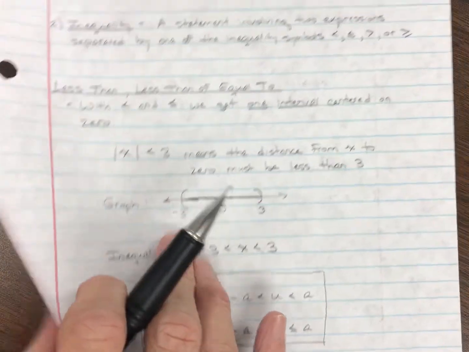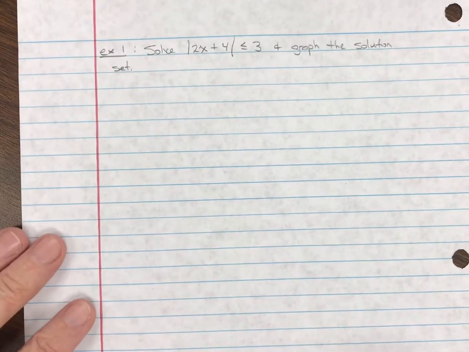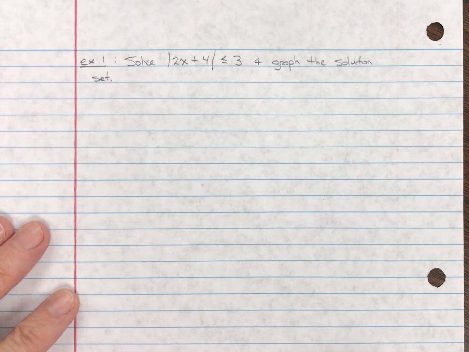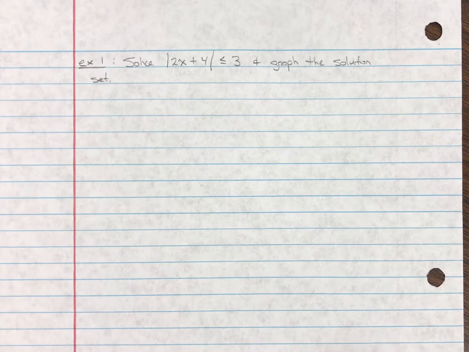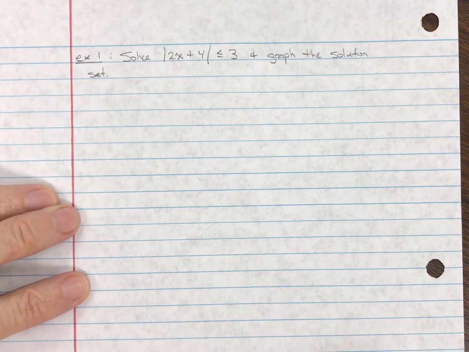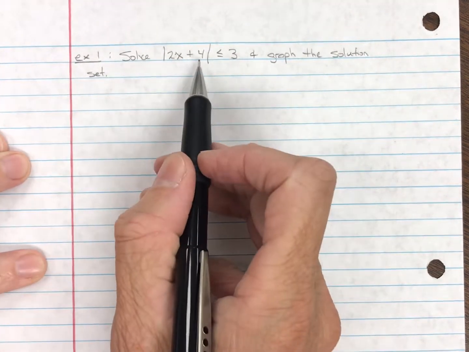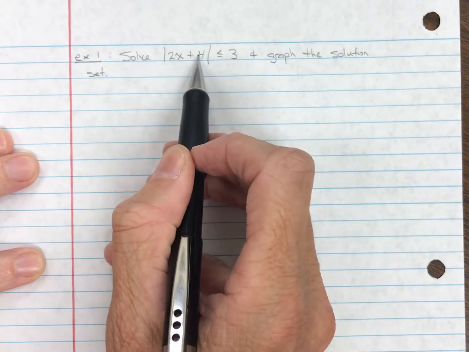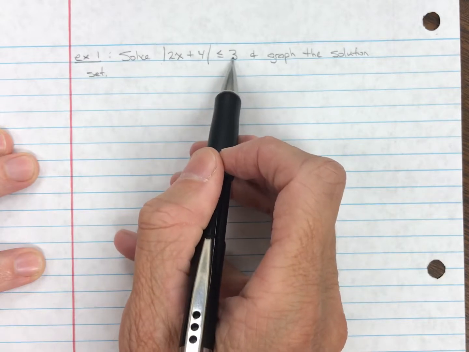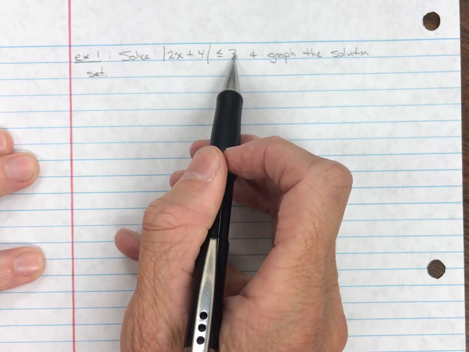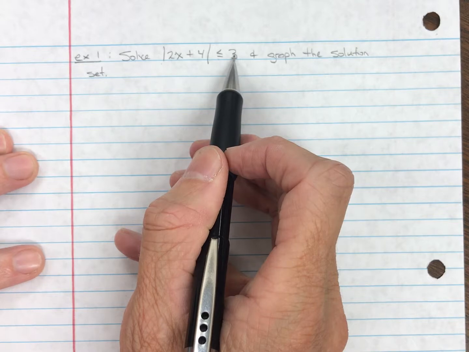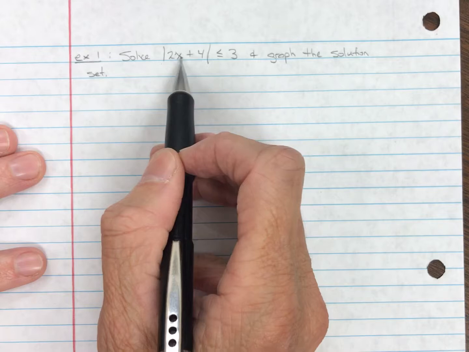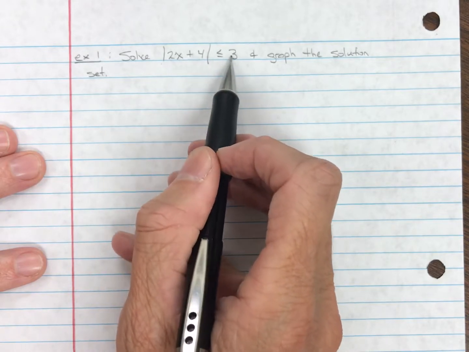An example should help. Let's take a look at this. We want to solve this, and we want to graph the solution set. Here's my absolute value inequality. The absolute value of 2x plus 4 is less than or equal to 3. Well, I know that I'm going to wind up with one interval. The distance from 0 of anything this comes up with must be less than or equal to 3.